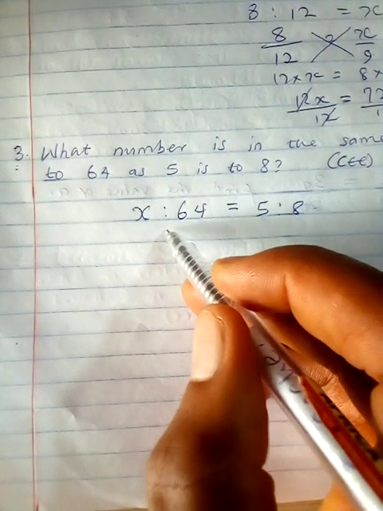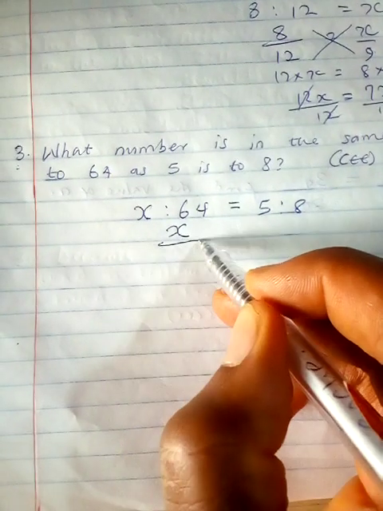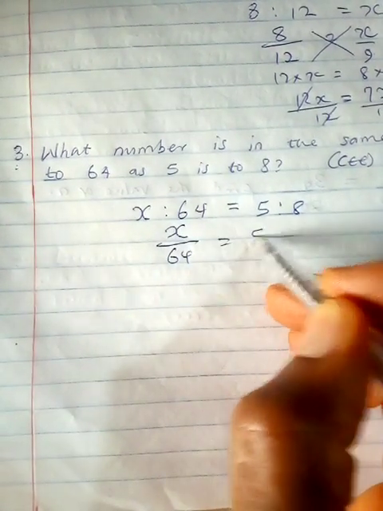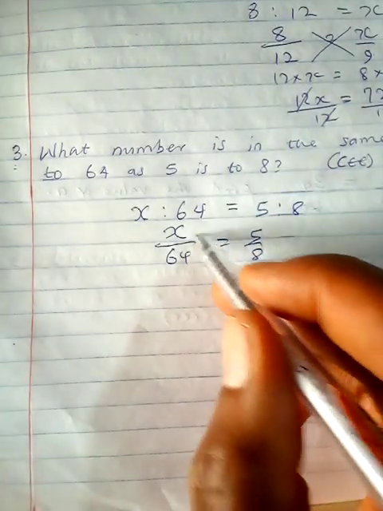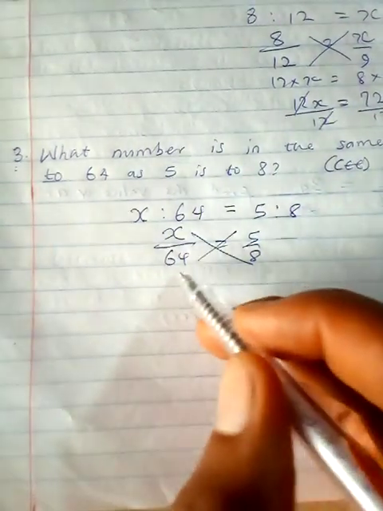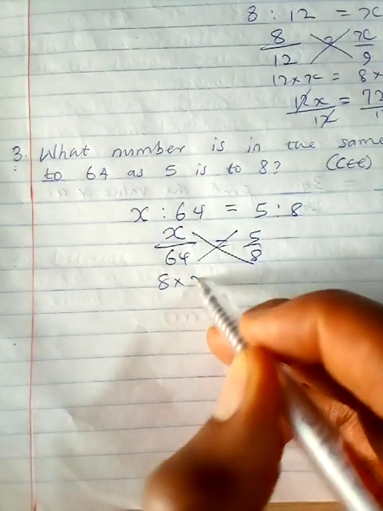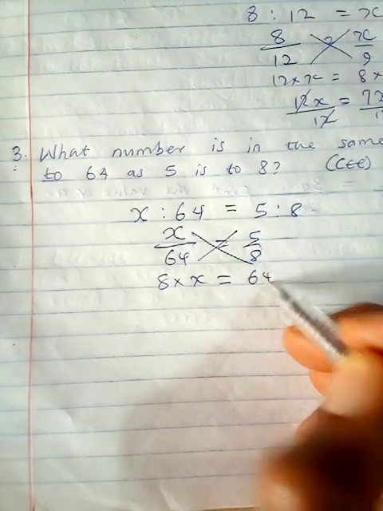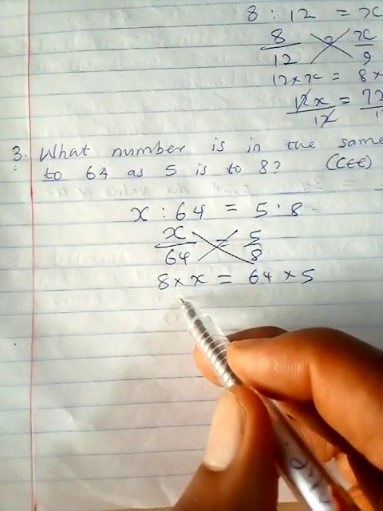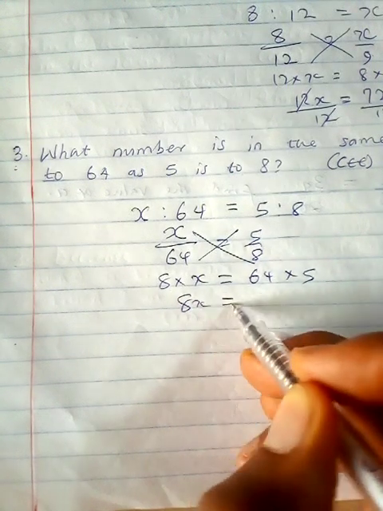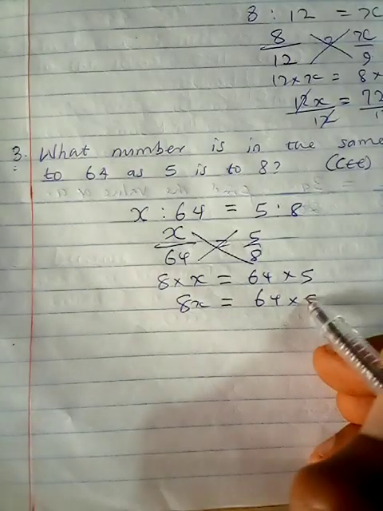First of all, we express the ratio as a fraction. That is x over 64 equals 5/8. Now we are going to cross multiply. That gives us 8 times x equals 64 times 5. So 8x equals 64 times 5.